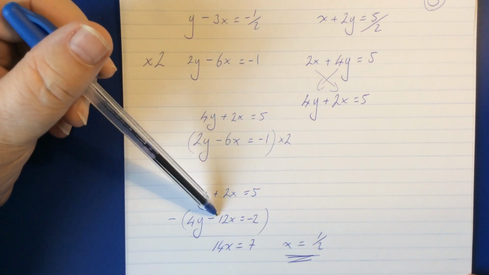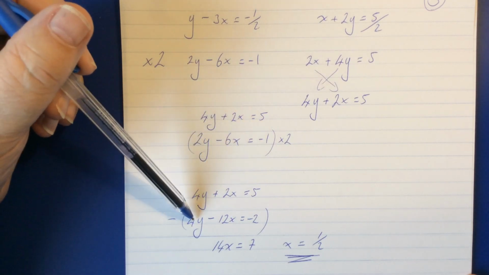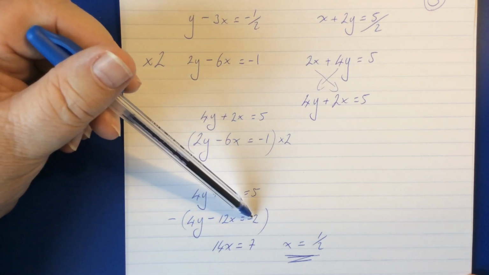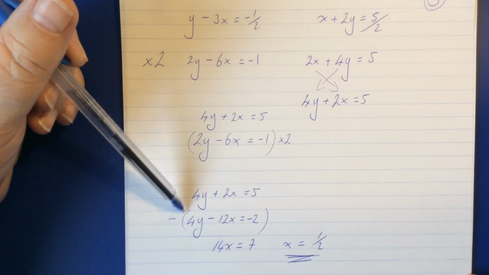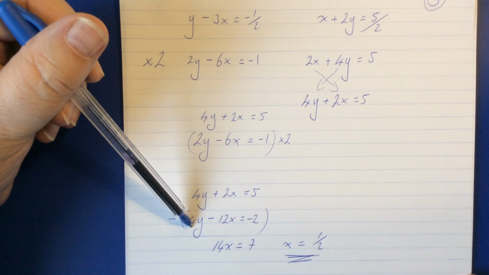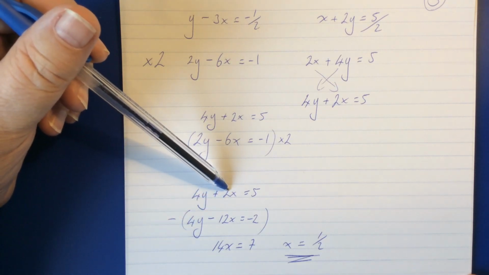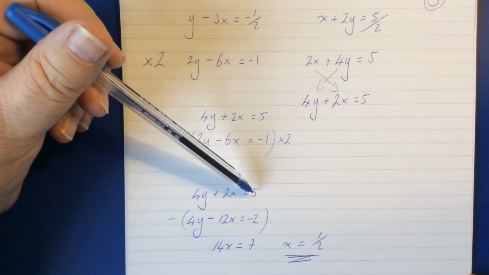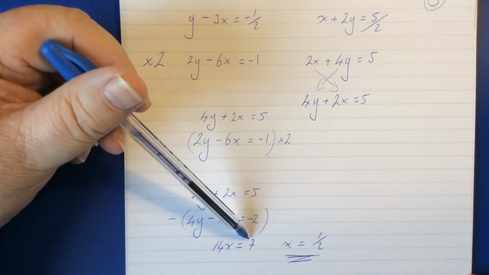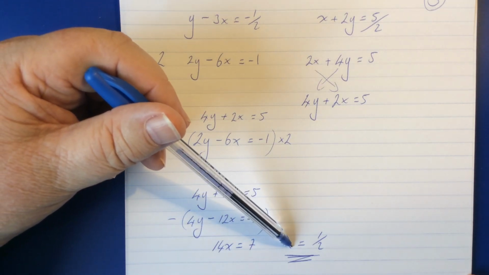I've multiplied the bottom by 2, and 2y minus 6x equals negative 1 has become 4y minus 12x equals negative 2. And I'm going to subtract to eliminate the y's. When I do that, I get 2x minus negative 12x gives me 14x, and 5 minus negative 2 gives me 7. So x is equal to a half.